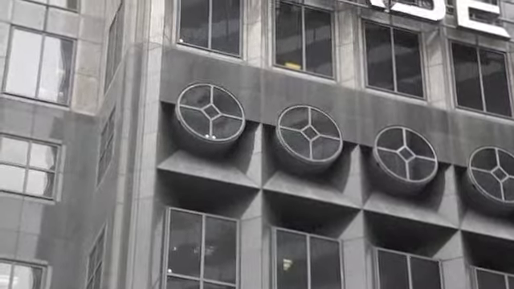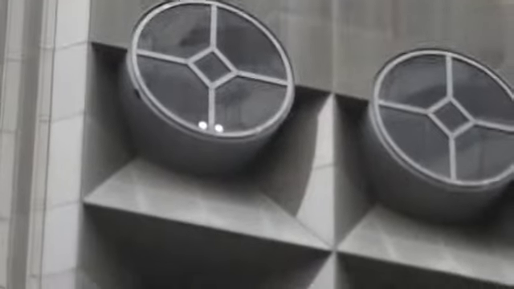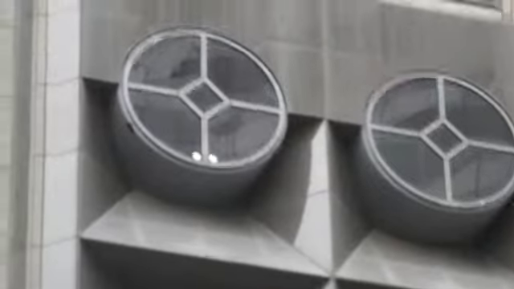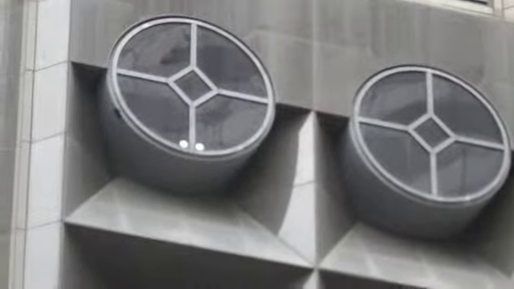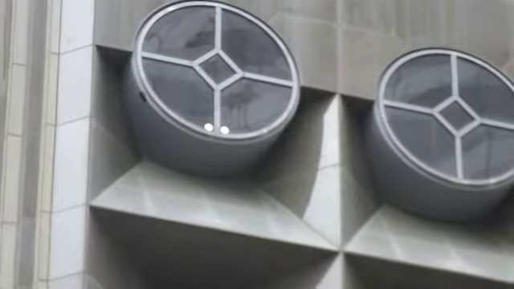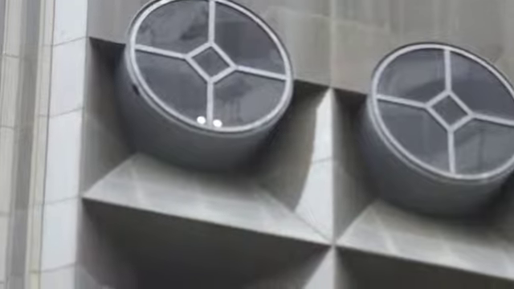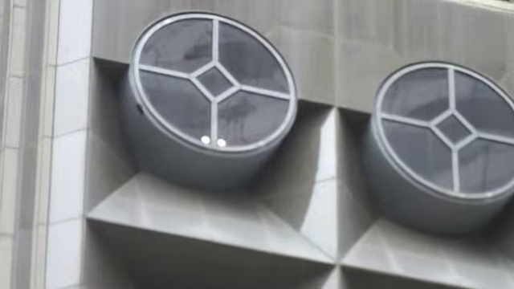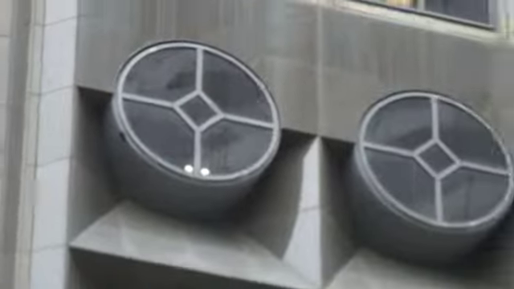So yeah. Right here we have windows again. And in the middle, as you can tell, we have a cylinder shaped window. And then in the middle we have a square, followed by what seems to be a trapezoid, but not really since it's curved.